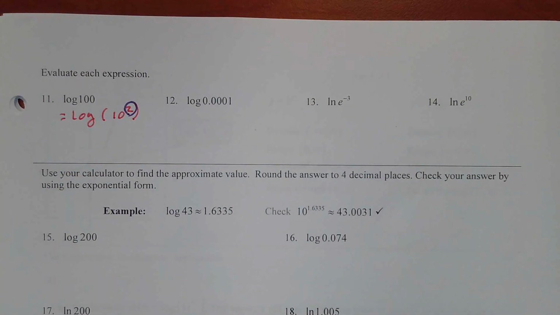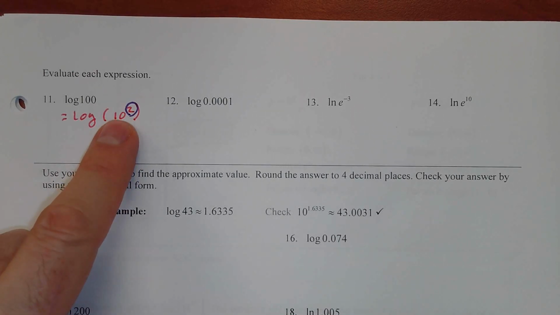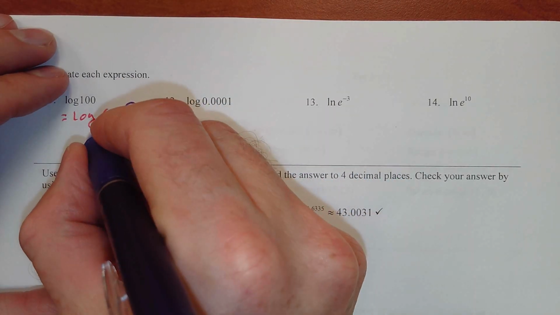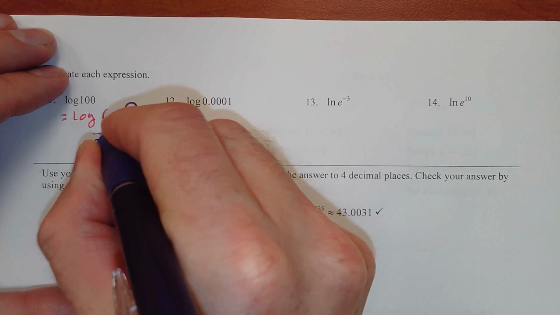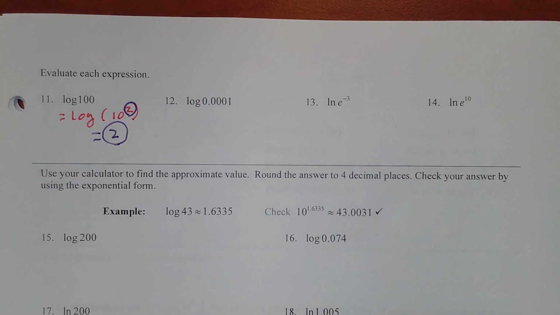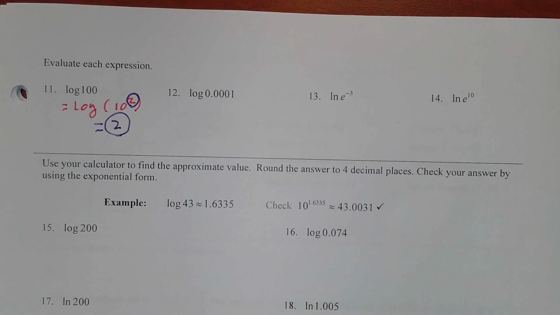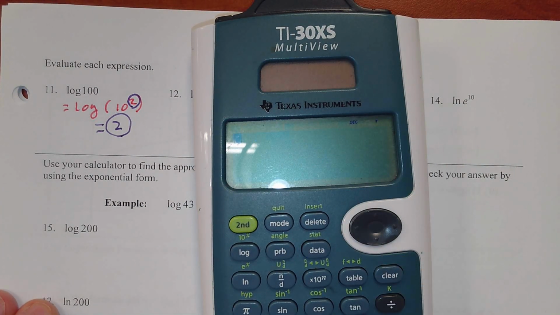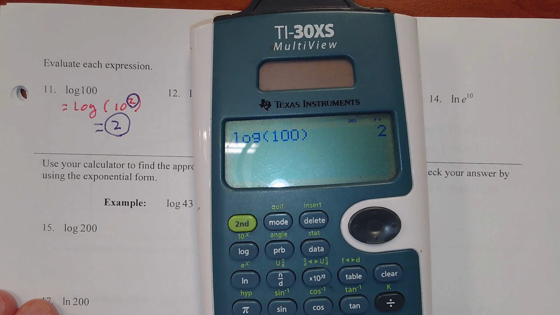It's asking what power do I have to raise 10 by to get 10 squared. So that power has to be 2. That's just using the definition of a function with its inverse. Now, go ahead and do it on your calculator. Take log of 100. Notice it does give you 2.